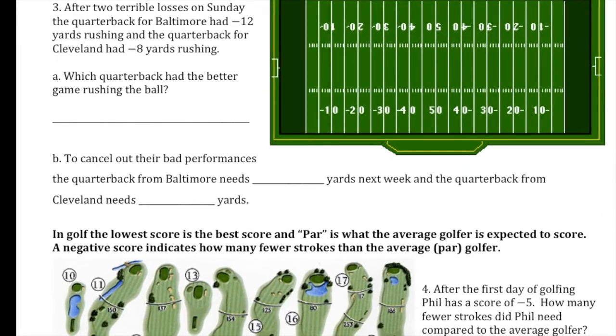After 2 terrible losses on Sunday, the quarterback for Baltimore had negative 12 yards rushing, and the quarterback for Cleveland had negative 8 yards rushing. Which quarterback had a better game? Well, they both had bad games. We can always hope so. But the quarterback from Cleveland had the better game.